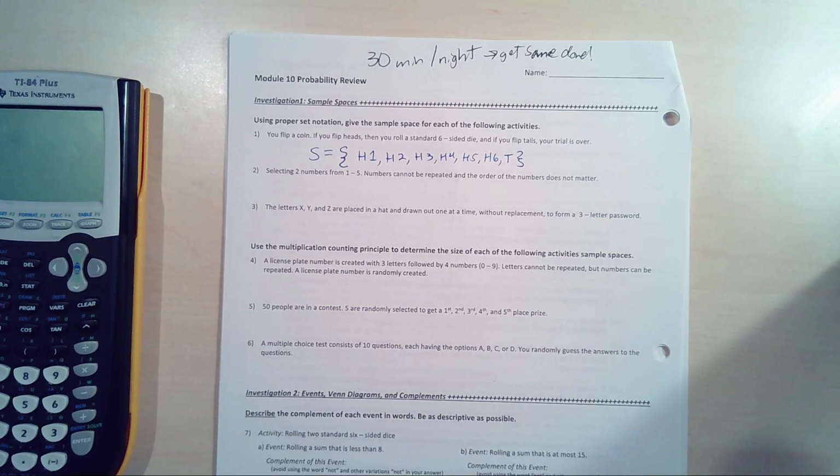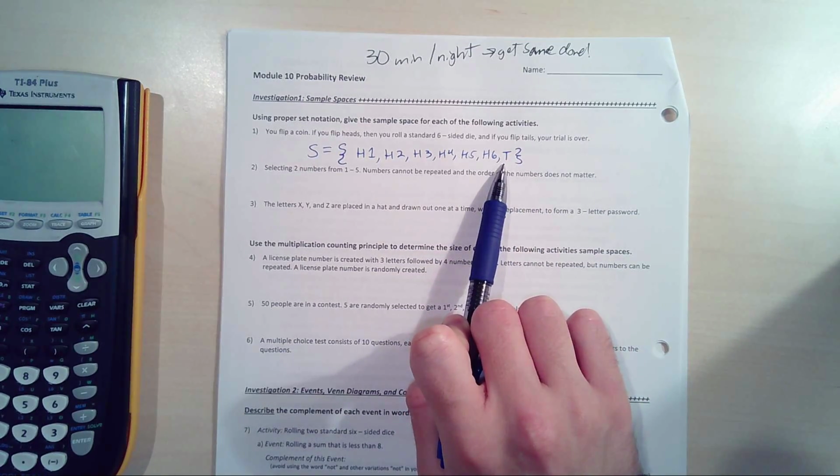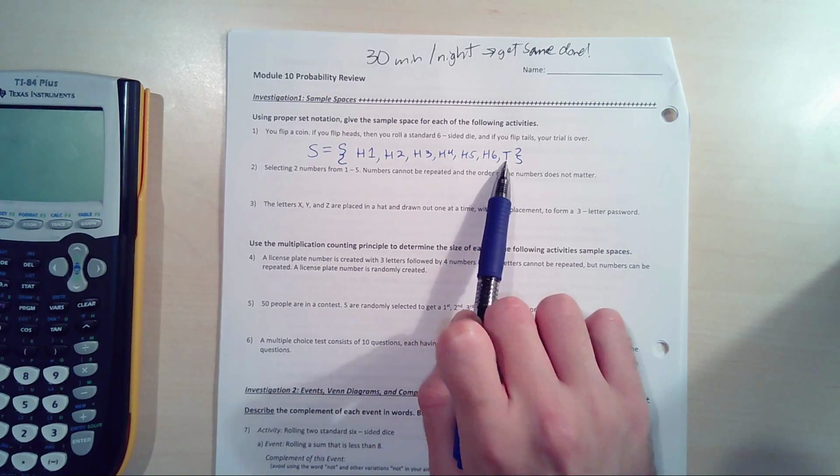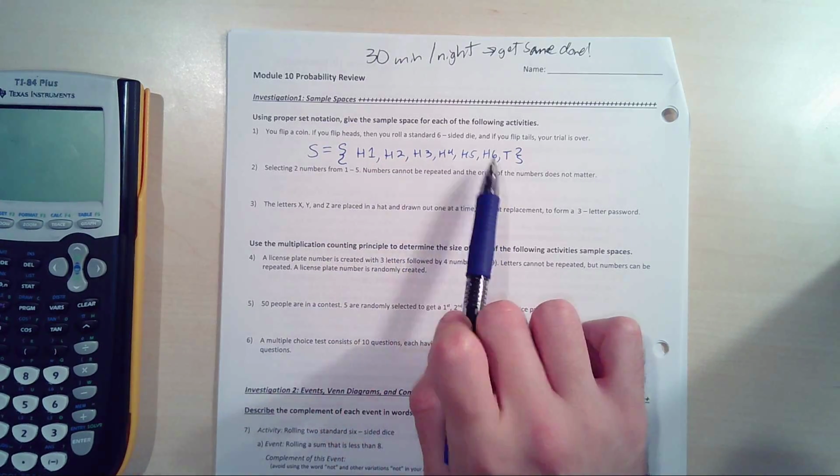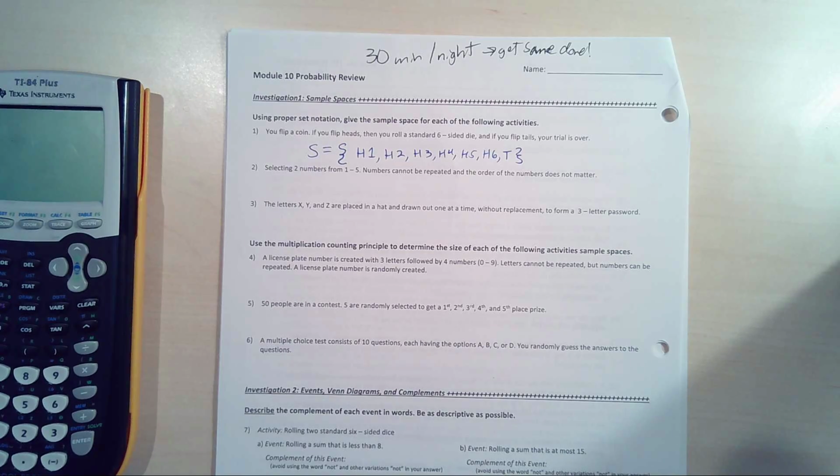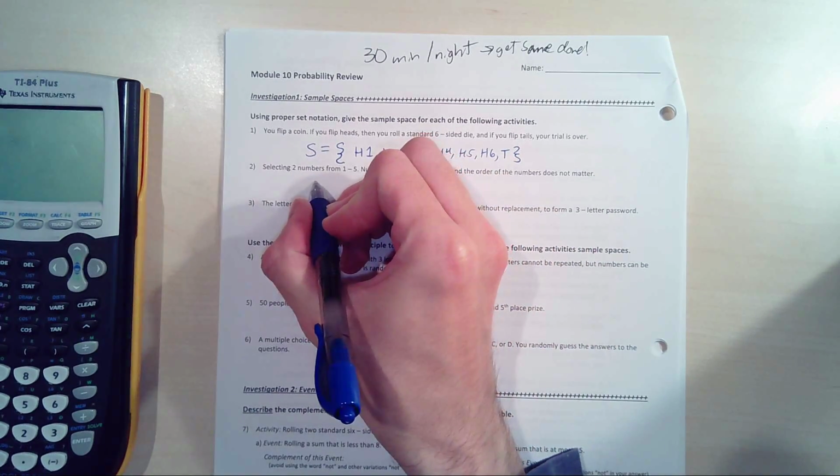Please note that not each one of these is equally likely. In fact, this letter T over here happens exactly half the time. And you could think about it, each one of these is going to happen 1/12 of the time. If you want to think about that, you don't have to know that right away. Just continue on, same exact idea for these ones.